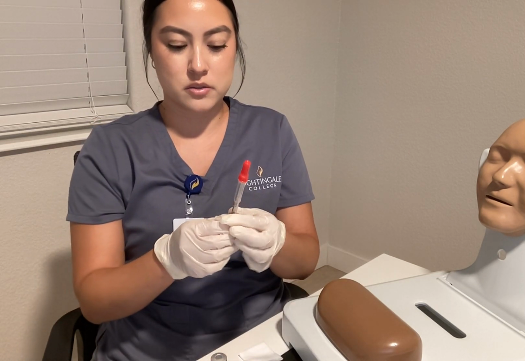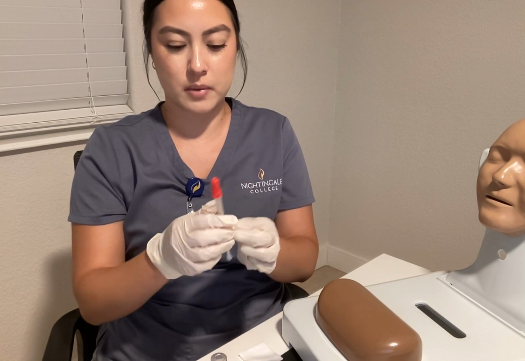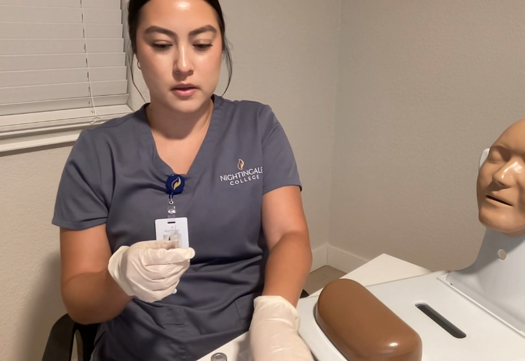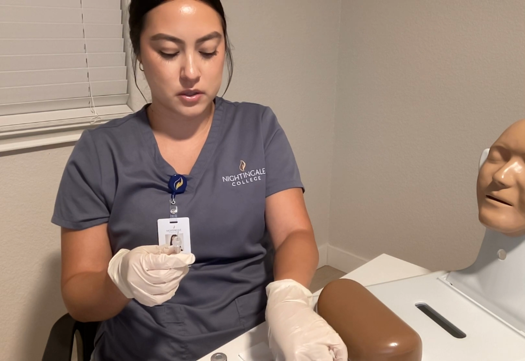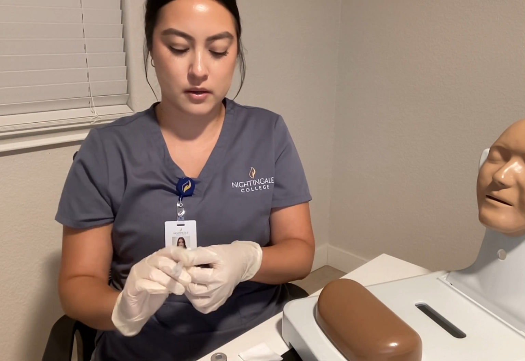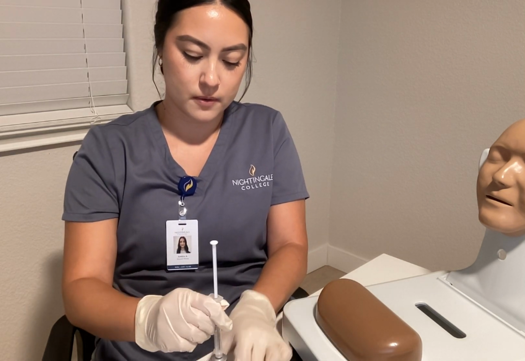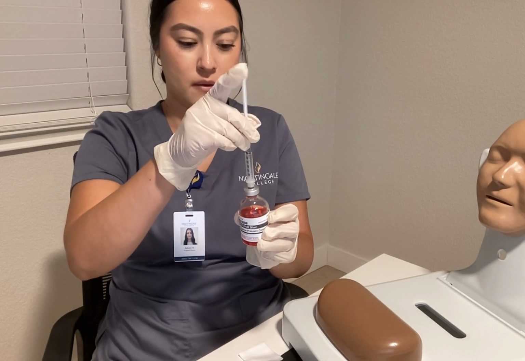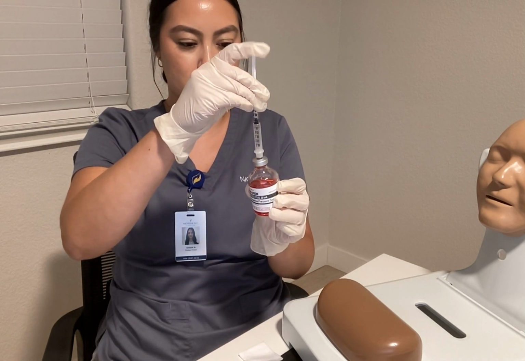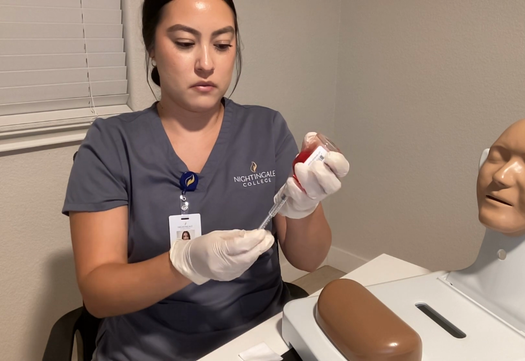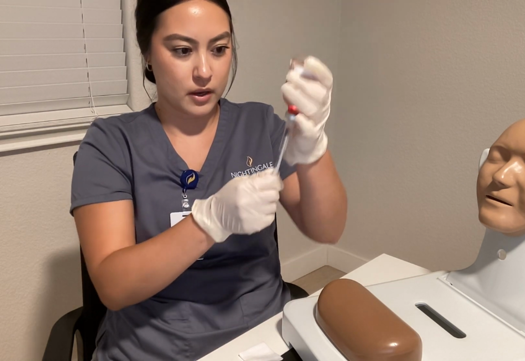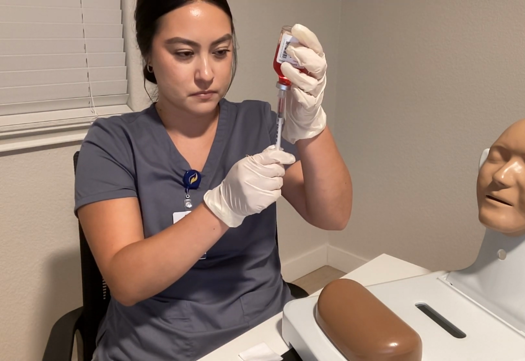Again, we are going to inject the 1 ml first. And I'm going to leave the cap here so we could do capping after. So once we have that injected, we're just going to inject the air, invert, and then pull out the 1 ml.